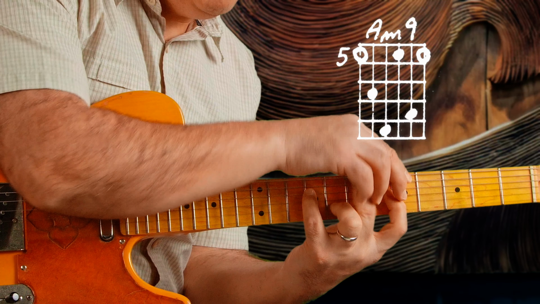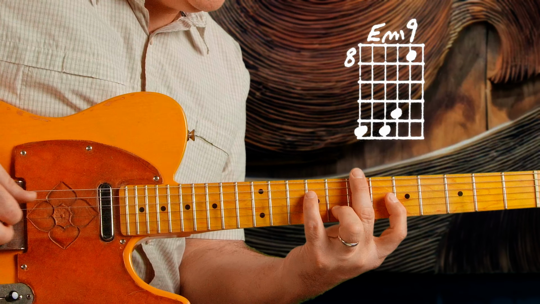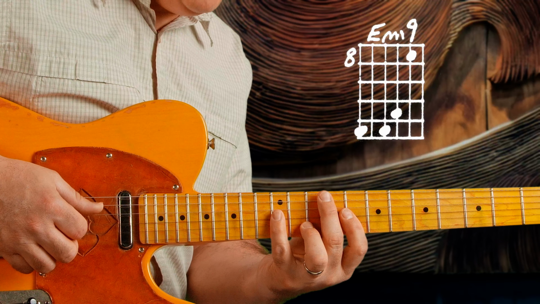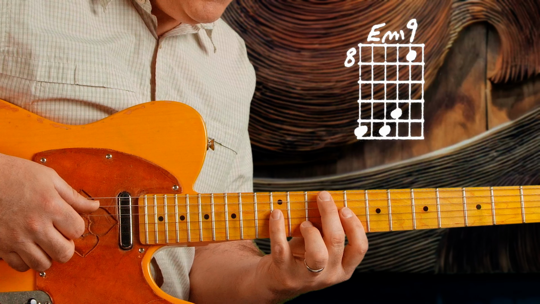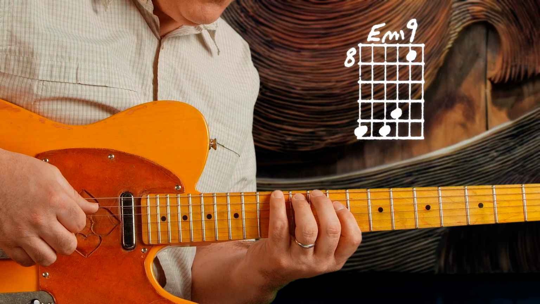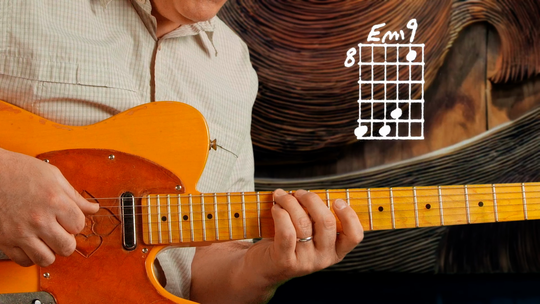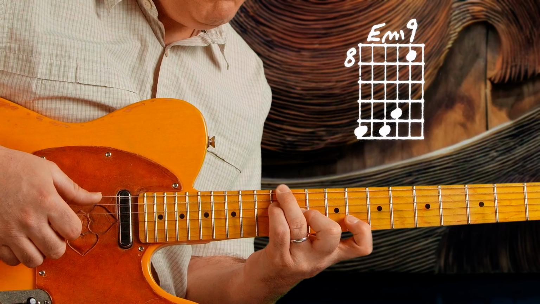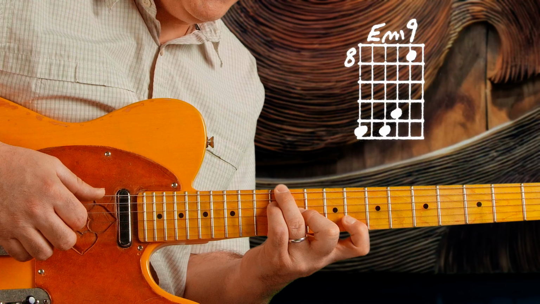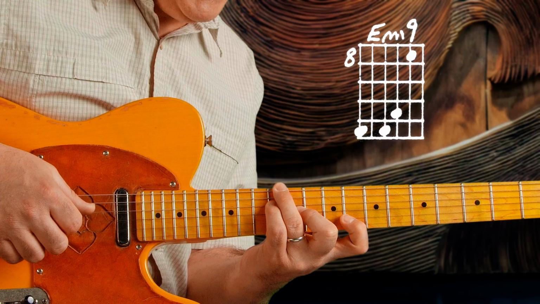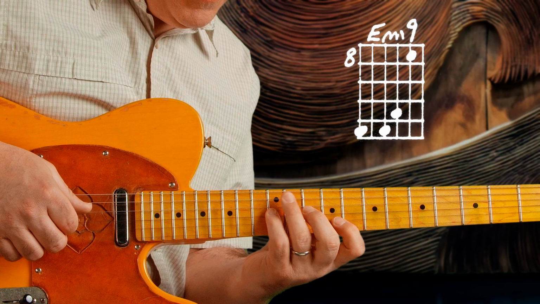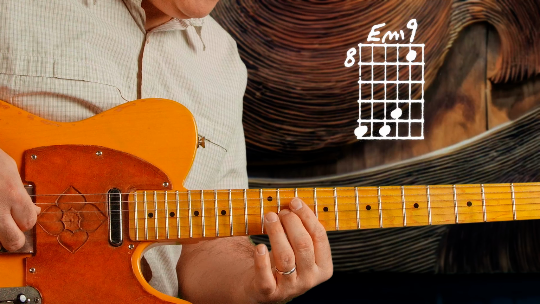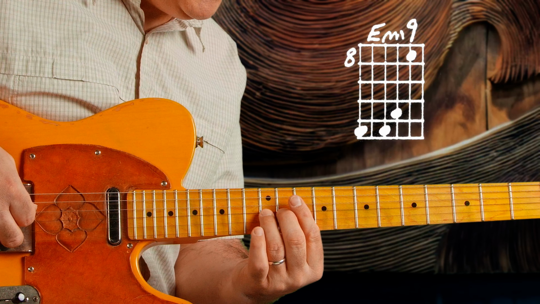E minor 9, position number 8. So we're just walking through this, going to keep walking through. We've got 8, 9, 10, 11, 12. So we're up on fret number 12 with the root note, a flat 7 and 9, and then we reach back for the minor 3, or the flatted third. So there's that beautiful half step between the 9 and the flatted 3.